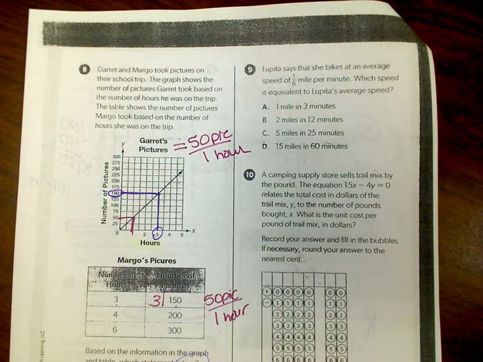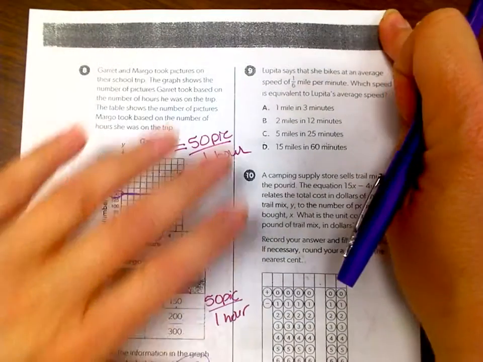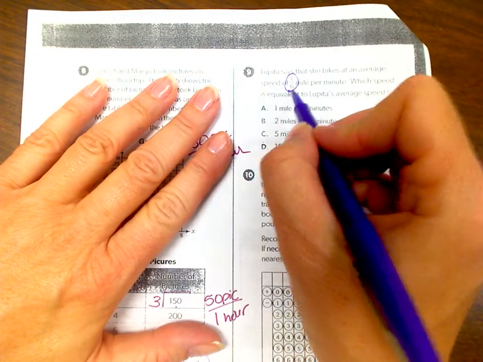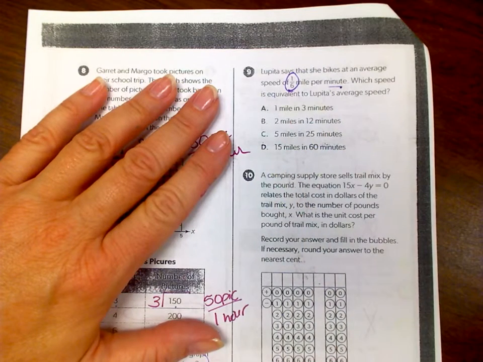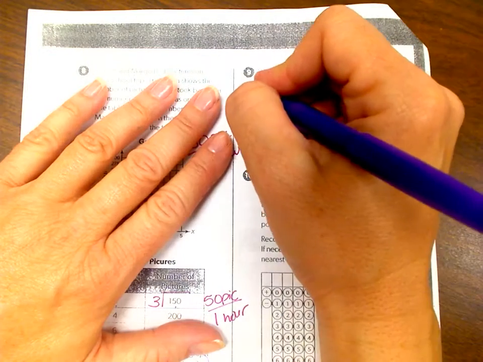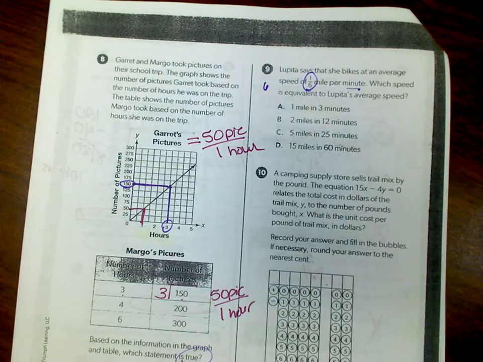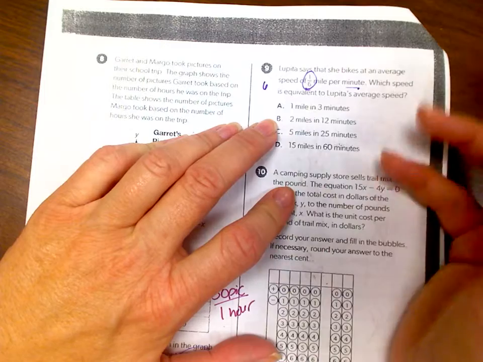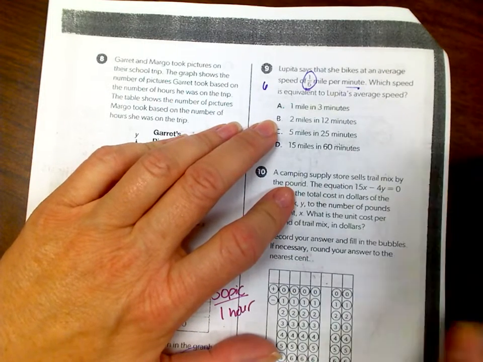Okay, number 9. Lupita says that she bikes an average speed of 1/4 mile per minute. Which speed is equivalent to Lupita's average speed? Okay, just like the other, this one we haven't talked a lot about, but 1/6 per minute. When we divide fractions, we keep, change, flip. So we end up multiplying by the reciprocal. The reciprocal of 1/6 is 6. So let's see which one can average out at 6 miles per minute.